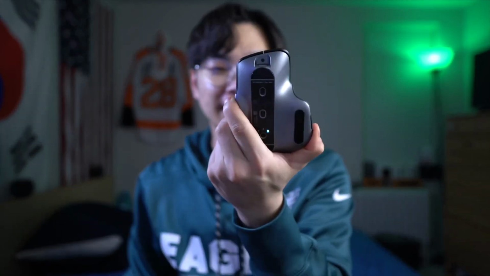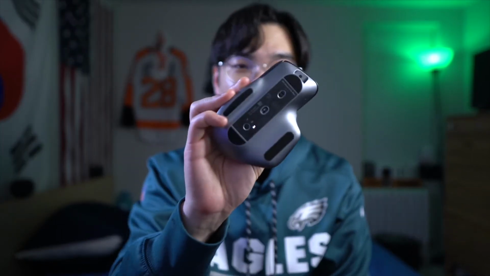This is me editing video without my MX Master 3. And this is me editing video with my MX Master 3. In any of my previous videos, whenever I talk about my MX Master 3, I have nothing but positive to say about this mouse. This is by far my favorite mouse that I've ever owned, and there's a reason why.